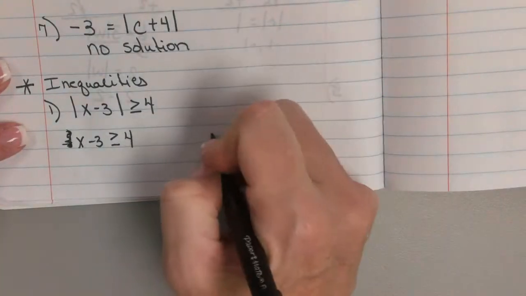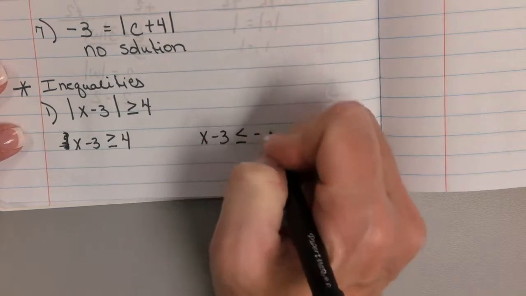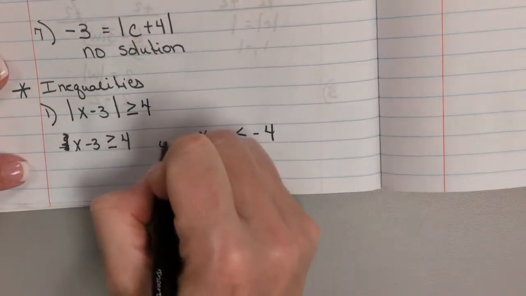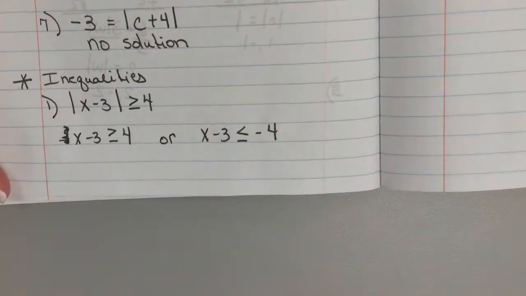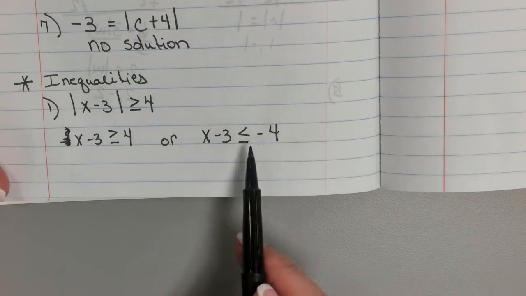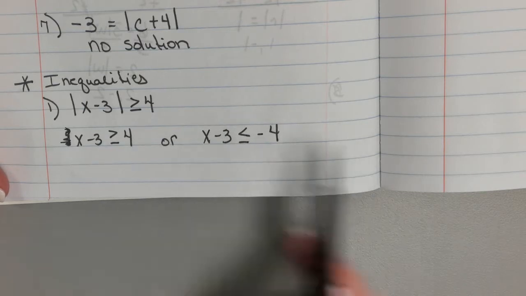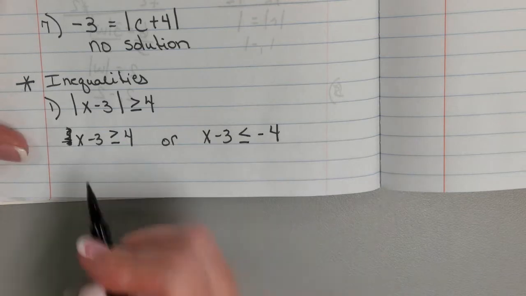We're going to do that with the inequality, but we are also going to flip the sign. Okay. And this is an or. So we keep it, and then we rewrite it, and we flip it, and we go opposite of whatever the answer was. Okay. And then we work both sides.